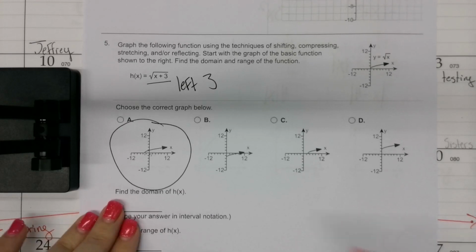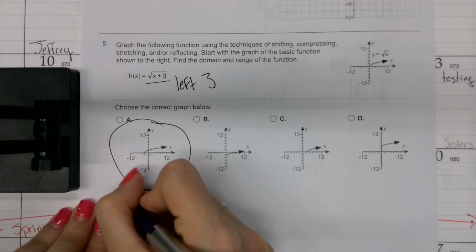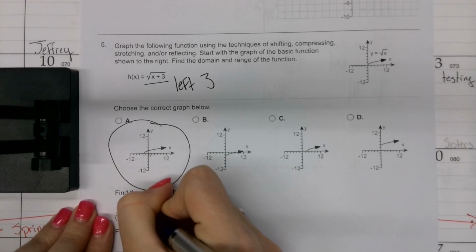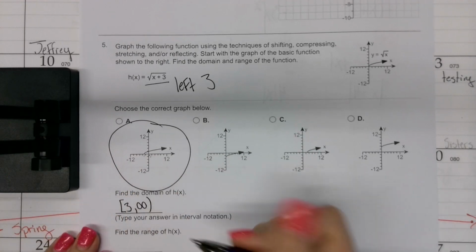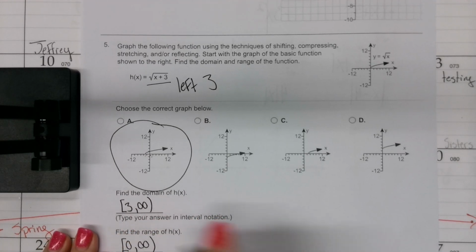When we're listing our domain of this one, our lowest x value is going to be that 3. So we have bracket 3 to infinity. Our range would be 0 to infinity.